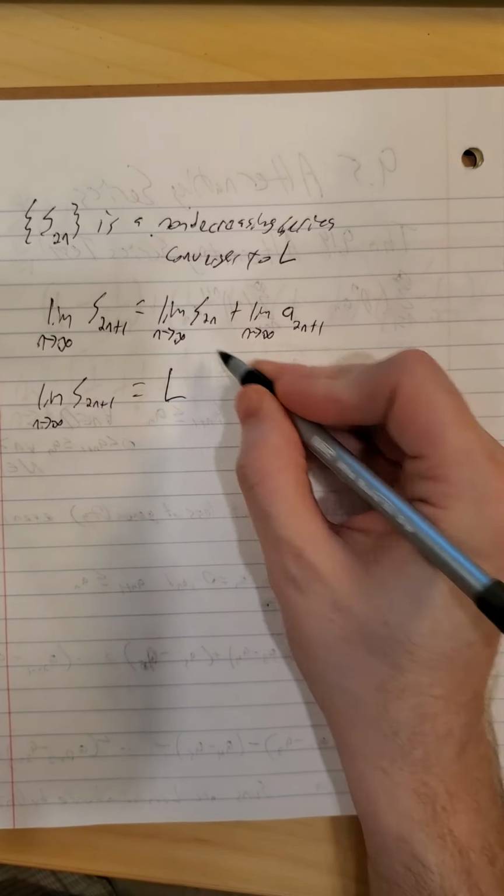So if it's convergent, we know that a sub n plus 1 is less than or equal to a sub n. So if we have these conditions met, then we can conclude the full sum minus the sum of the first n terms.